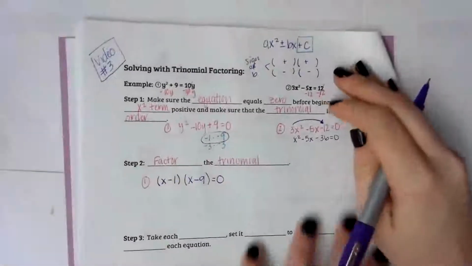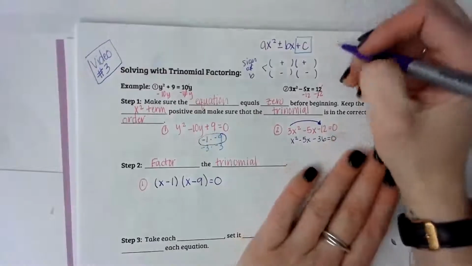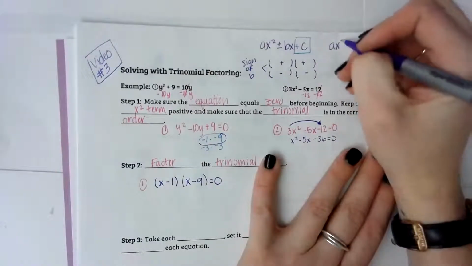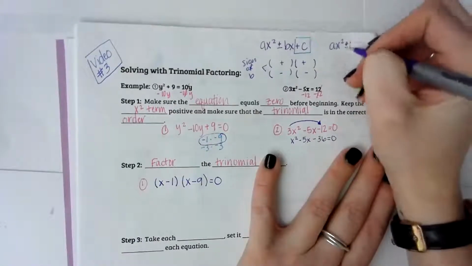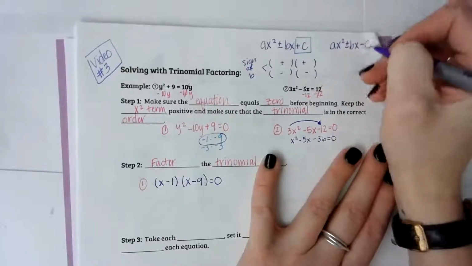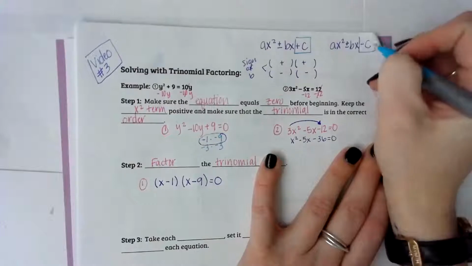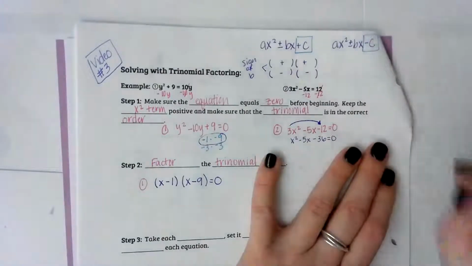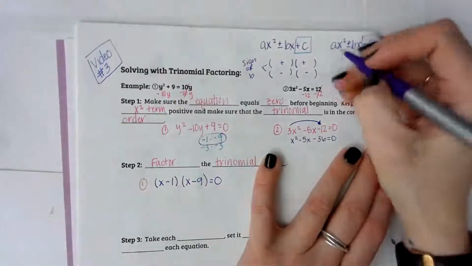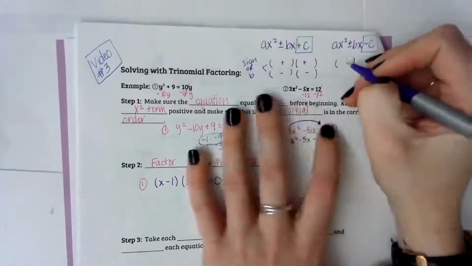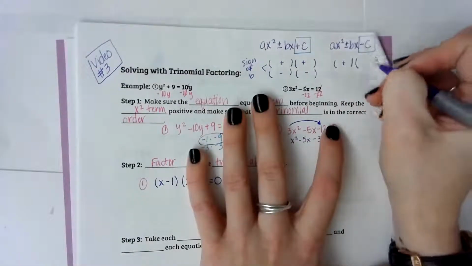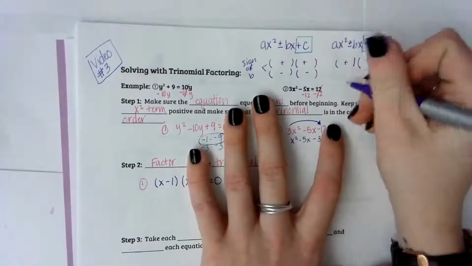So then our other option is if it's ax squared plus or minus bx minus c. So if it's minus c, then you're going to have one that's plus and one that's minus.